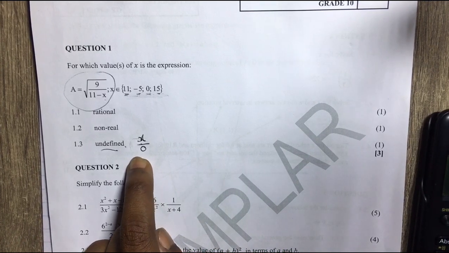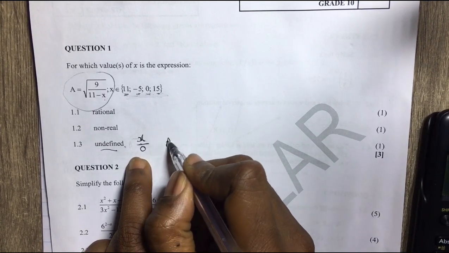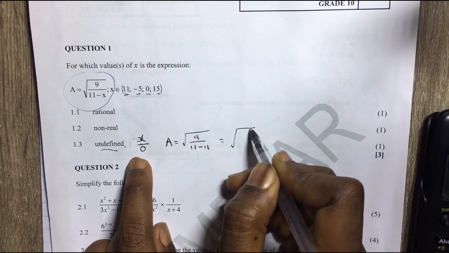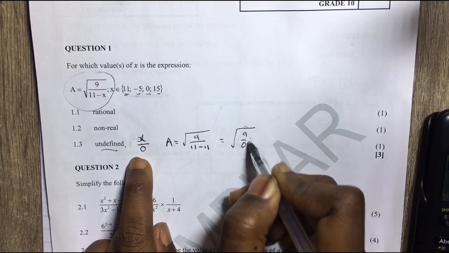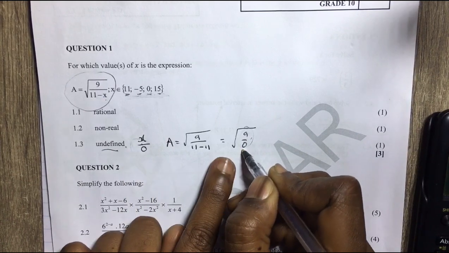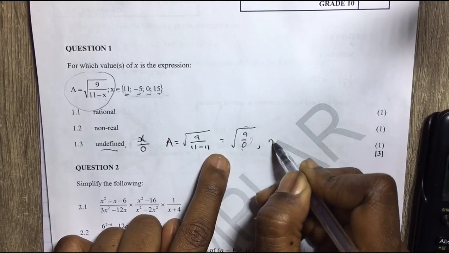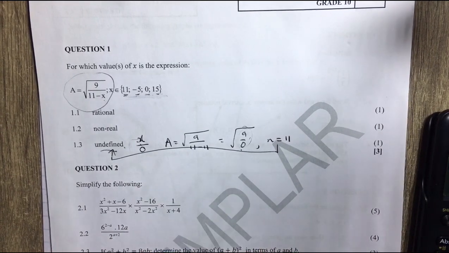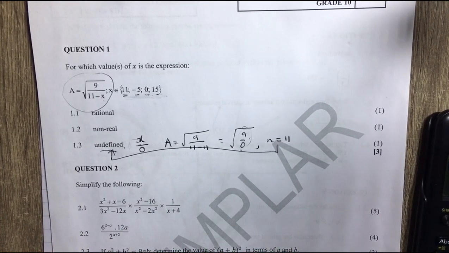Yes, 11, right? So if I put 11, 11 minus 11, I'm going to have 9 over 0. Can you see the denominator is 0? This means that x equals 11 would make the expression undefined. I hope you get it there.